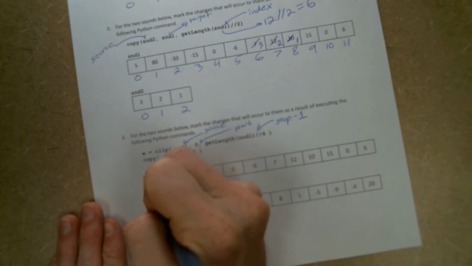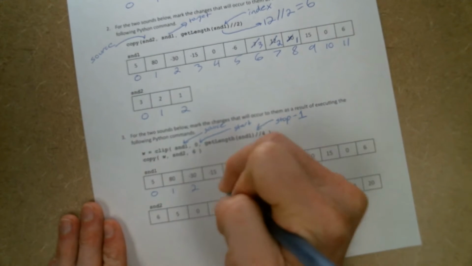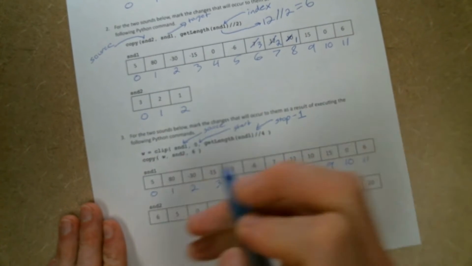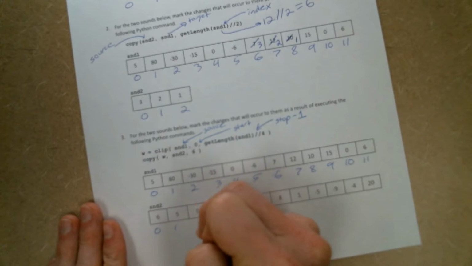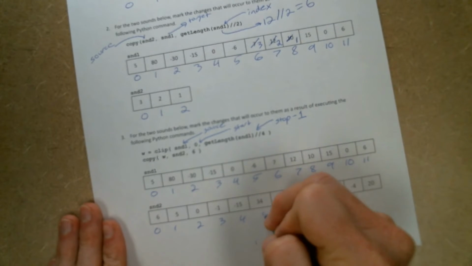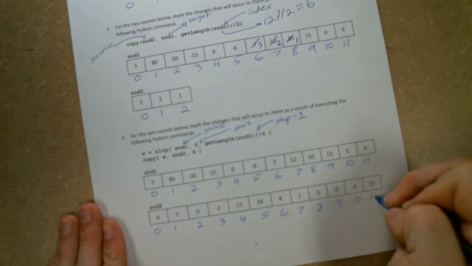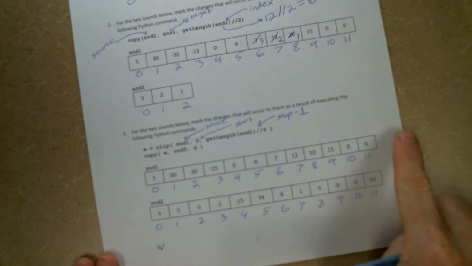All right. So again, I'm going to put in my index numbers 0, 1, 2, 3, 4, 5, 6, 7, 8, 9, 10, 11. So the first thing is we use the clip function that creates a new sound object called W. And W is going to clip something from sound 1.